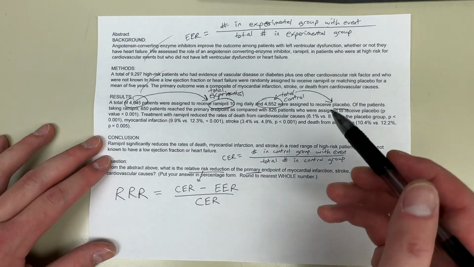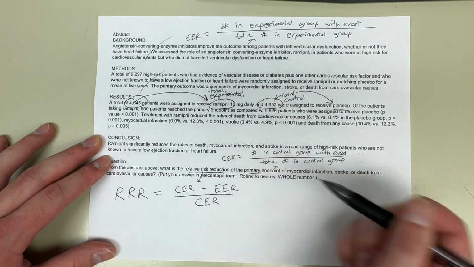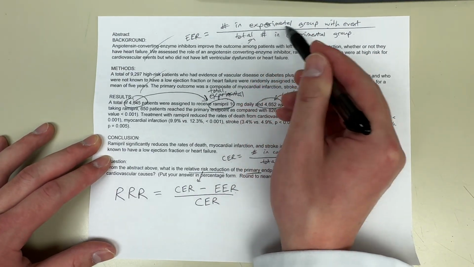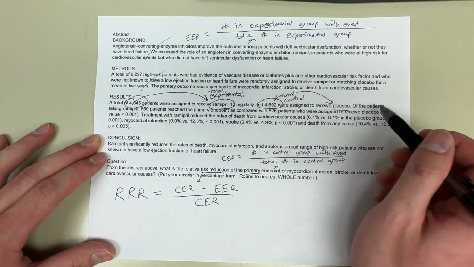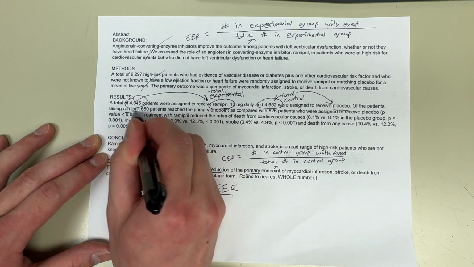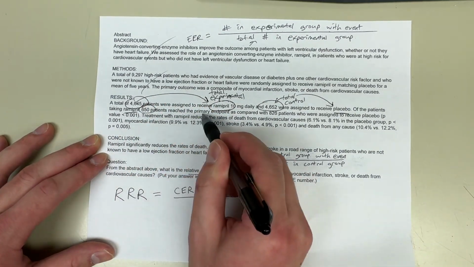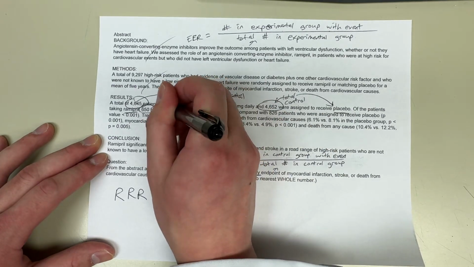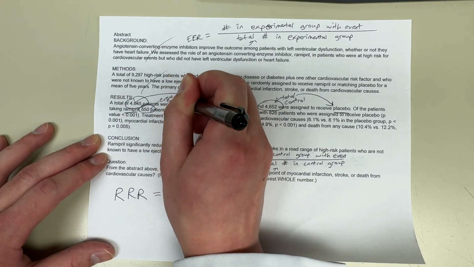And so we need to find, we got the total number in the experimental, and we also have the total number in the control. But now we need to find the number in the experimental group with the event. In this case, it says of the patients taking ramipril, so experimental, 650 patients reached the primary endpoint. So this is the event in the experimental.